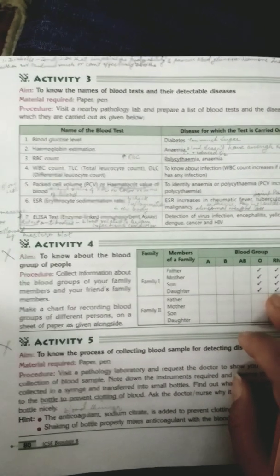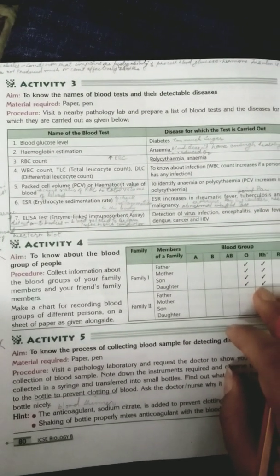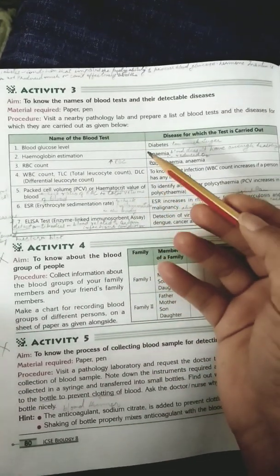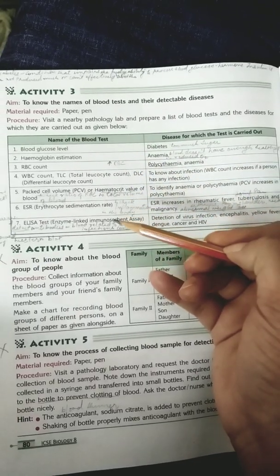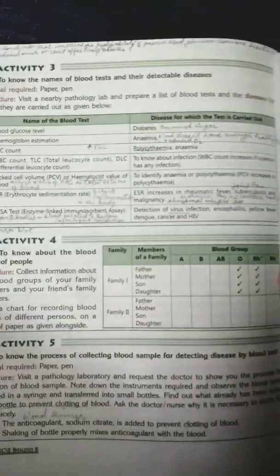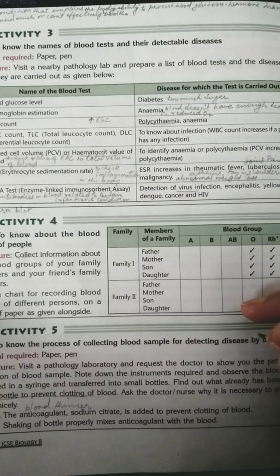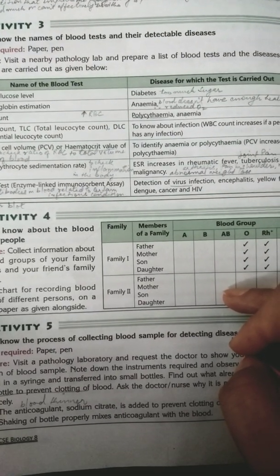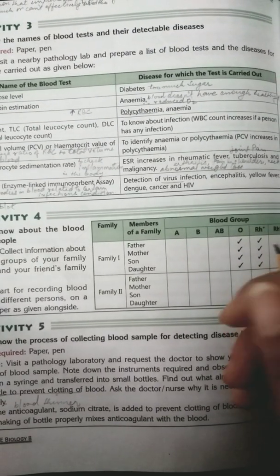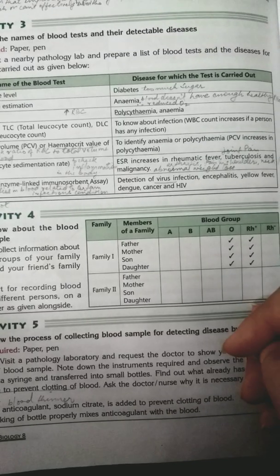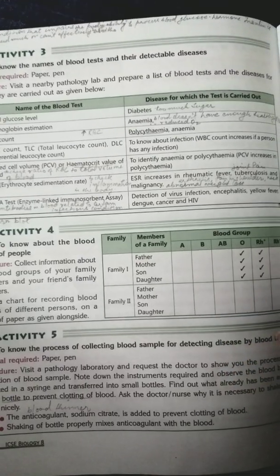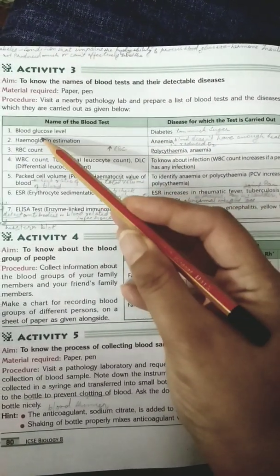So activity number 3, here to know the names of the blood tests and their detectable diseases. We have got 7 diseases here and the blood tests for which we do it. As the name suggests, for a blood test, we draw the blood from the human body and we check the diseases. In the first one we have diabetes. Diabetes is a condition that impairs the body's ability to process blood glucose, and the hormone insulin is either not produced in the required quantity or is not effectively used. So the sugar level in the blood increases. For that we take the blood sample to check the blood glucose level.